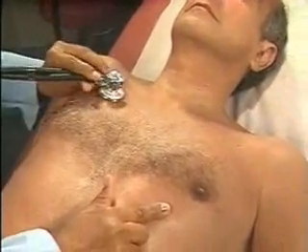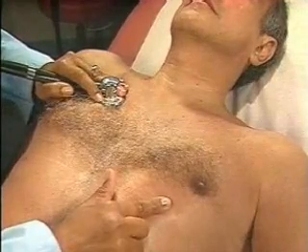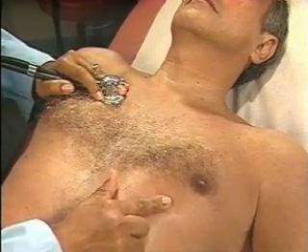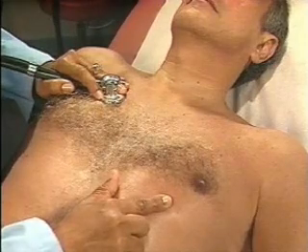To estimate the duration of the apical impulse, feel it as you listen to the heart sounds with a stethoscope. The normal impulse may last through the first 2/3 of systole, but not longer.